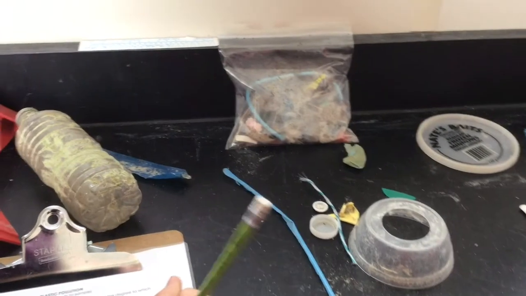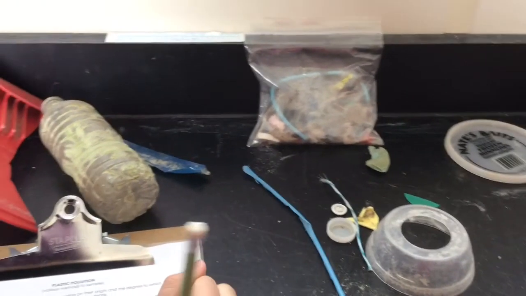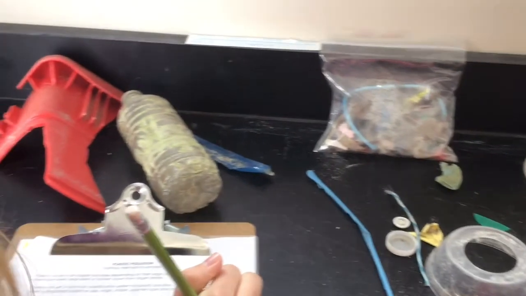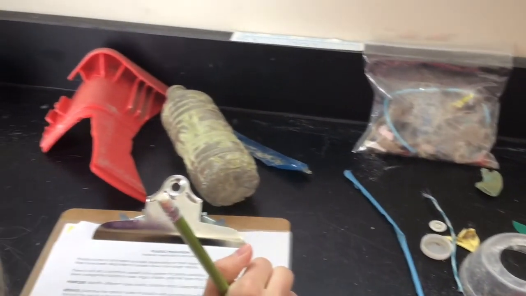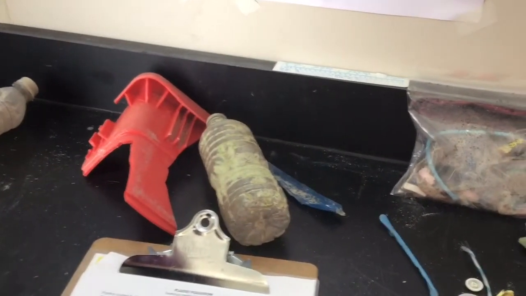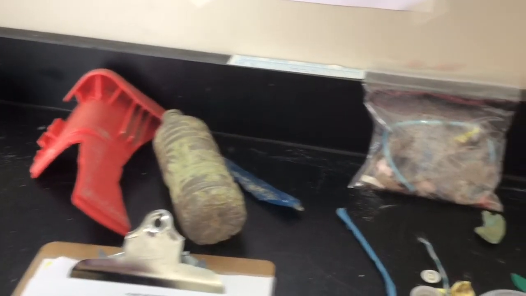Next, we learned about plastic pollution. So in this, we learned about how plastic pollution affects animals in our ocean, and that was because animals are consuming plastic and that ruins the food chain. We identified types of plastics and we learned about micro, macro, and nanoplastics. We also learned about how it affects the lake.